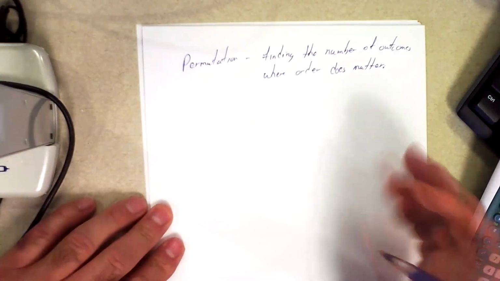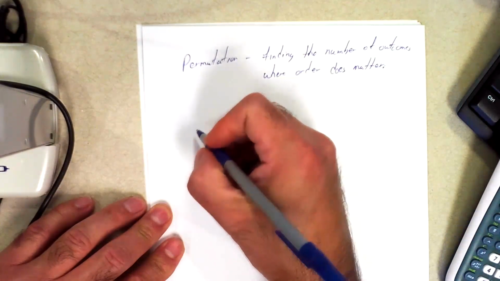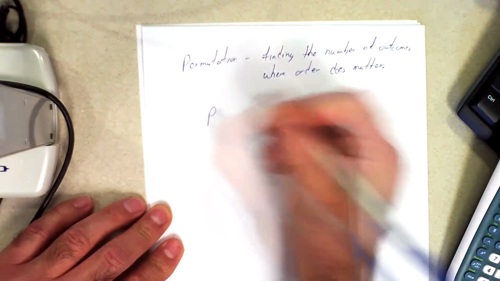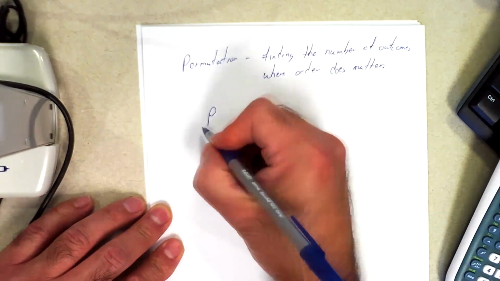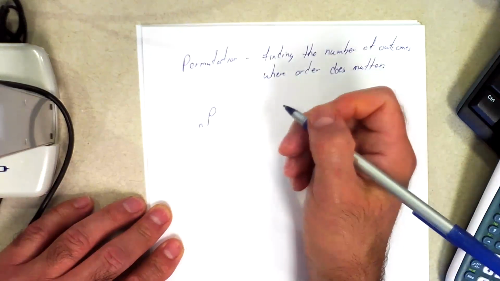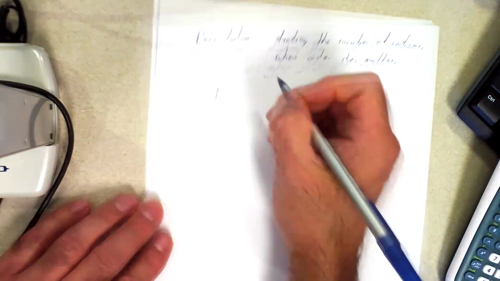All right, so notation. You have a capital P, and next to it you have subscripts: an N on the left and an R on the right.